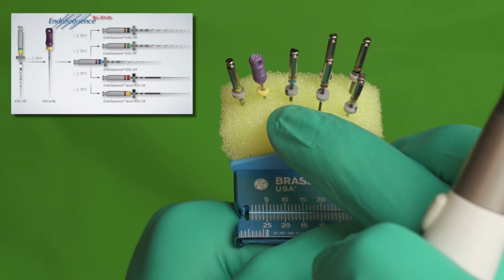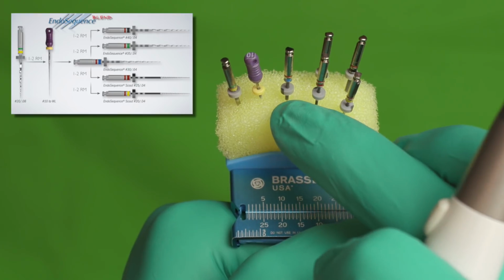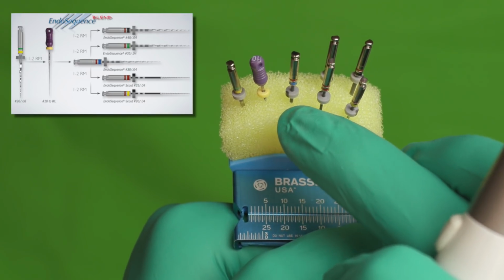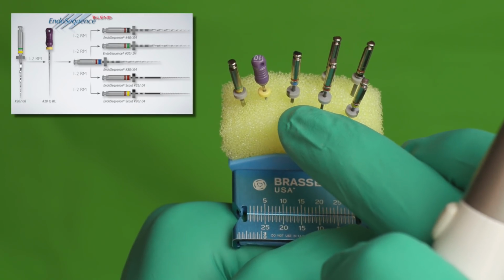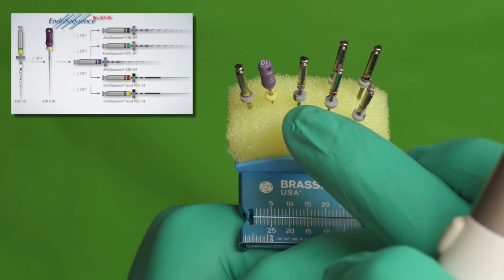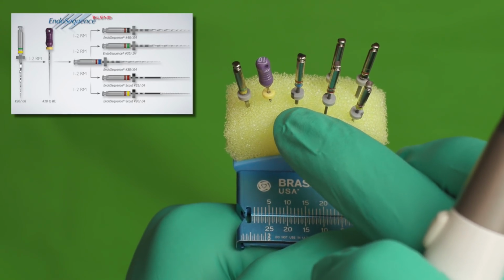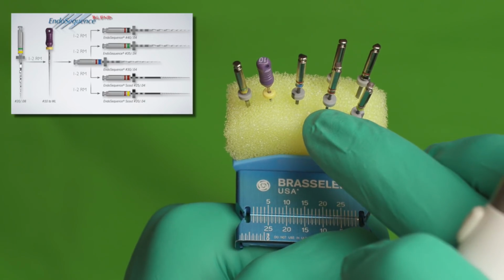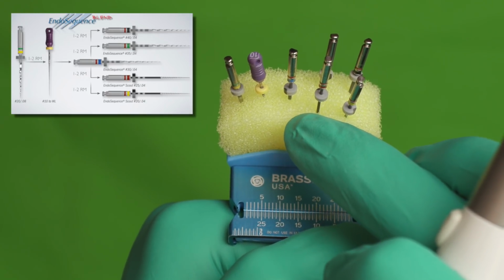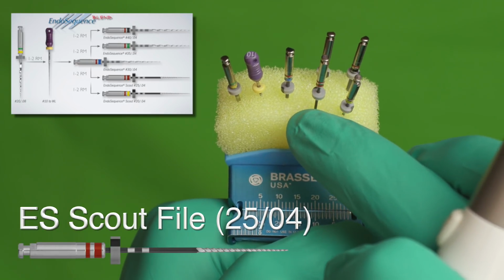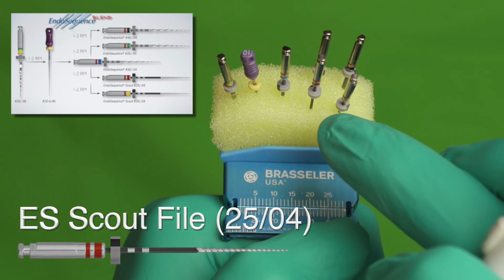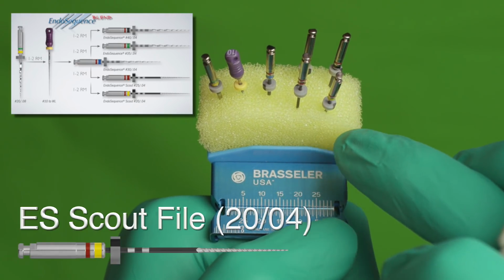If the size 30 does not reach the apex within 1 to 2 light rhythm motions, you're not trying to force it to the apex, you're just trying to put the 30 in there lightly and see how far it goes and where it goes so that you can triage the canal. And if it doesn't reach the apex, then what you're going to do is switch and move down in size in a crown-down fashion using now heat treated modified landed files with the hero design that are the EndoSequence scouts. So you start with the size 25 and then you go down to a size 20 and so on and so forth.